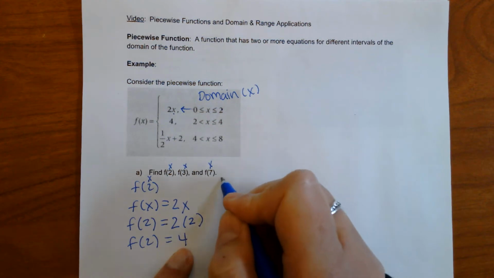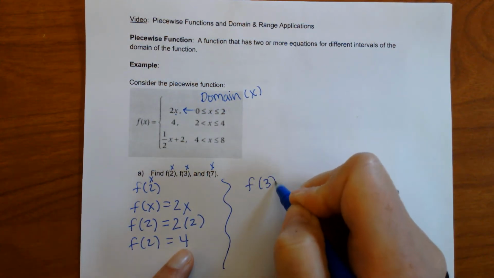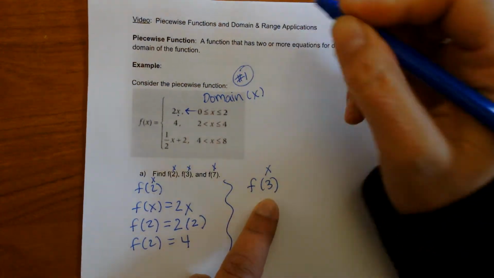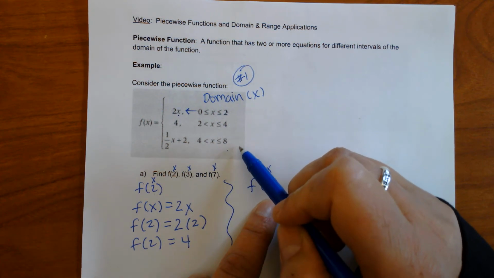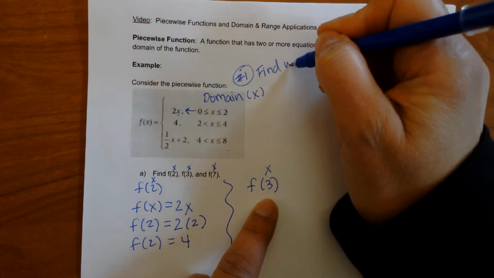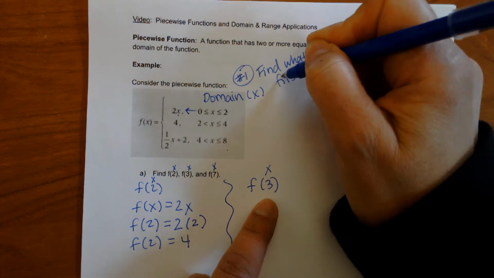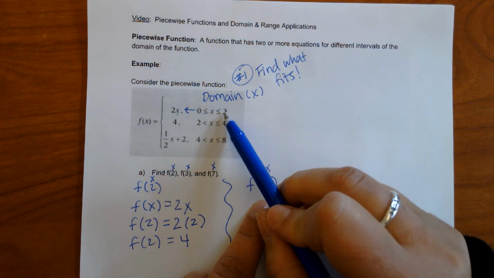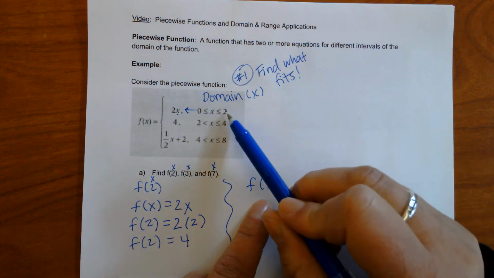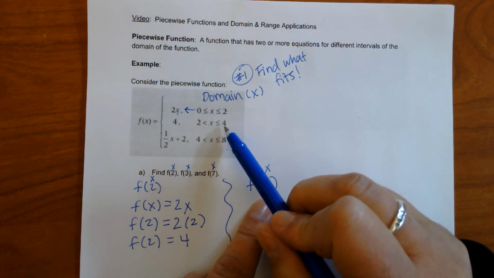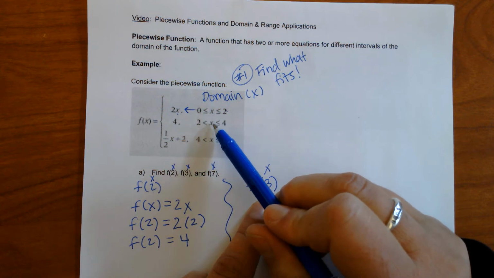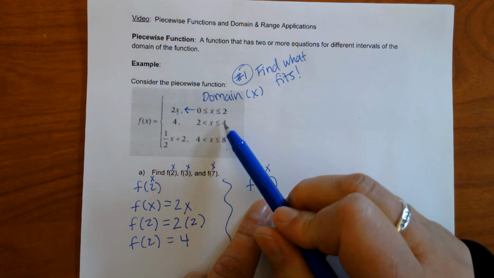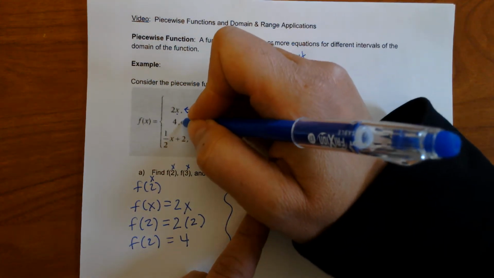Well, let's try the next one, f of 3. Now that we have an x of 3, the first thing, number 1, is to go and find which domain it fits. Is 3 between 0 and 2? No, 3 is not between 0 and 2, including 2. Is 3 between 2 and 4? It is. This really means 2 is less than or equal to x, which is less than or equal to 4. So any number between 2 and 4, including 4, you use this one.